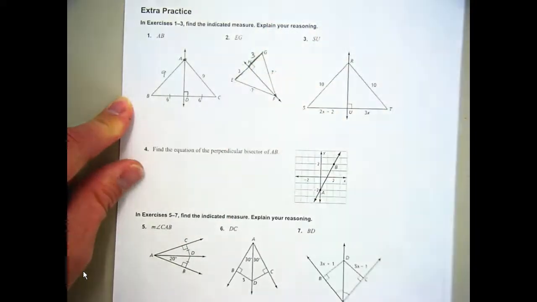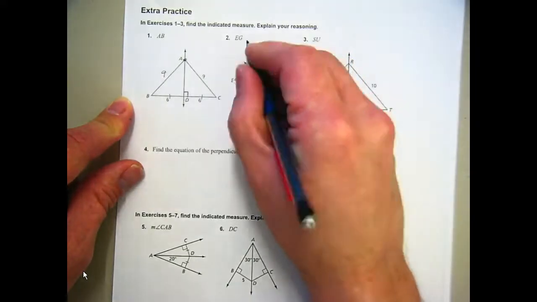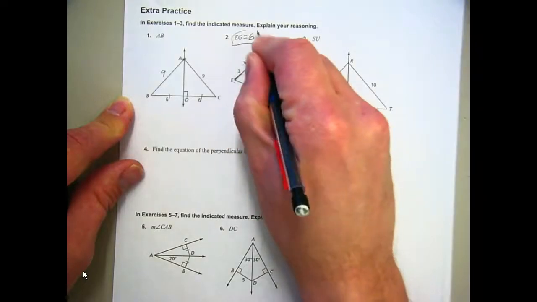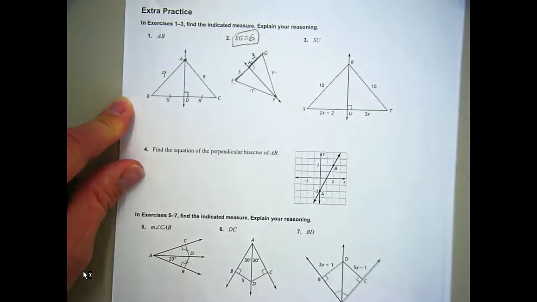So that's 3 as well. EG then gives us a total of 6. So make sure you don't find just this. You have to find the entire length there.